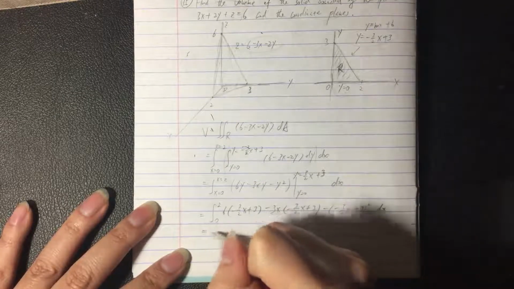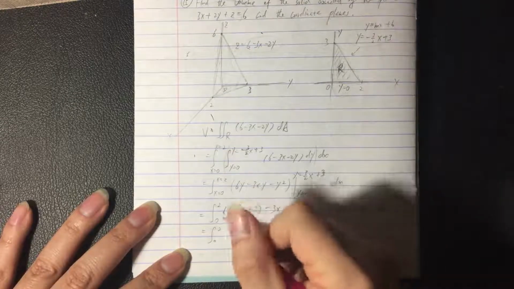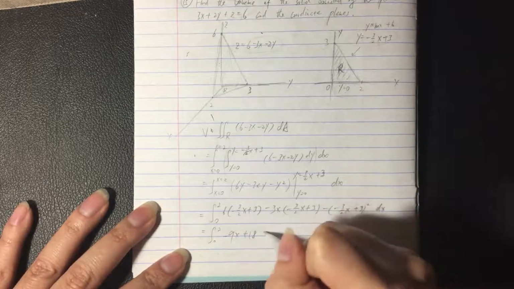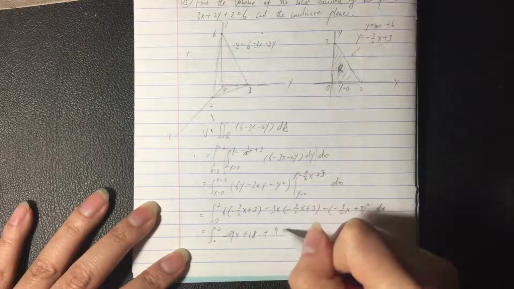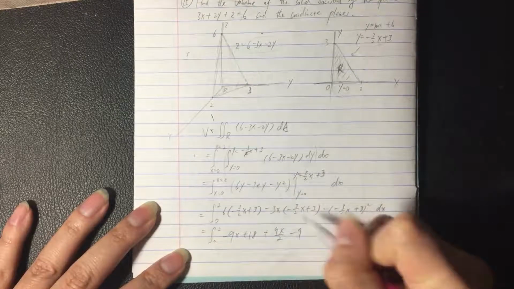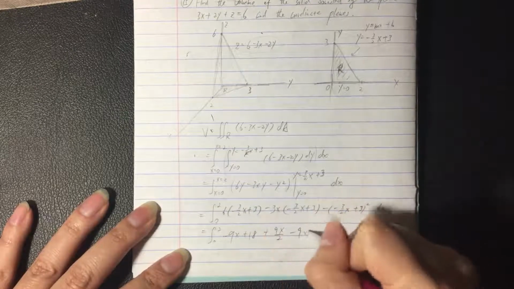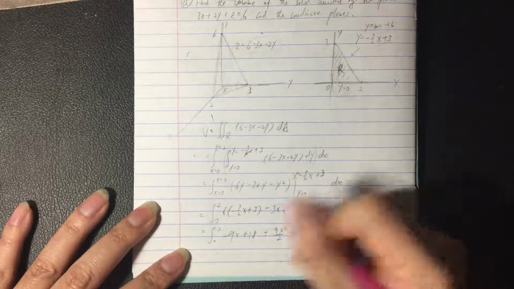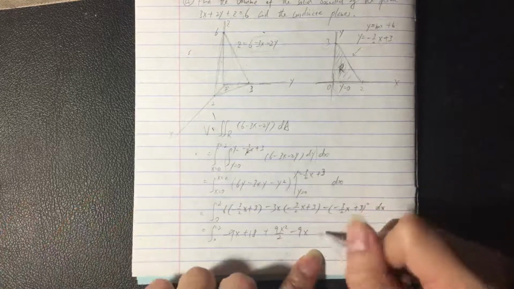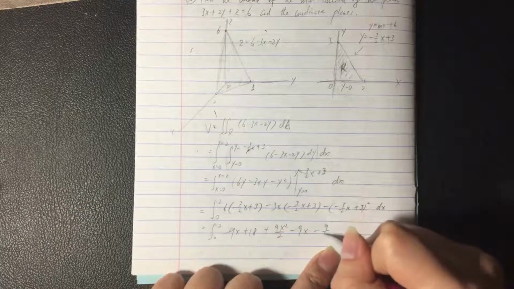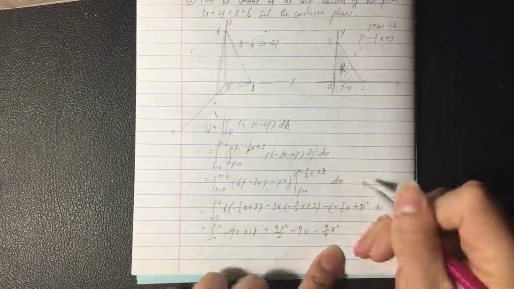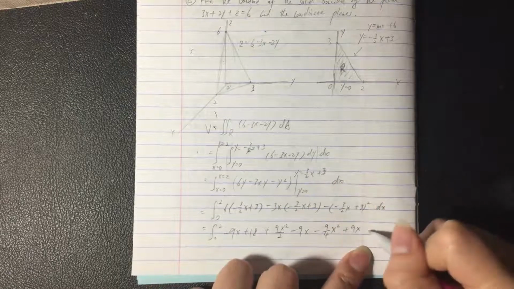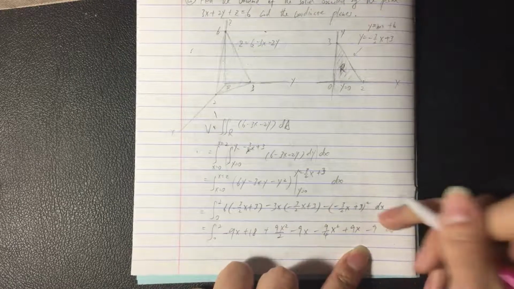Then simplify. I have negative 9x plus 18, plus 9x squared over 2 minus 9x, minus 9 over 4 x squared, plus 9x minus 9, dx.